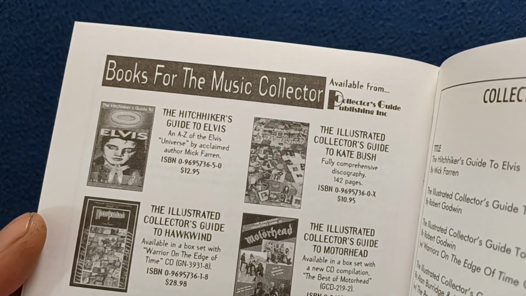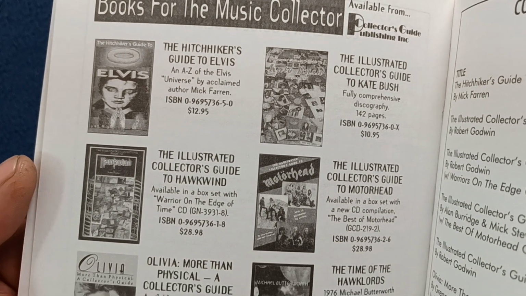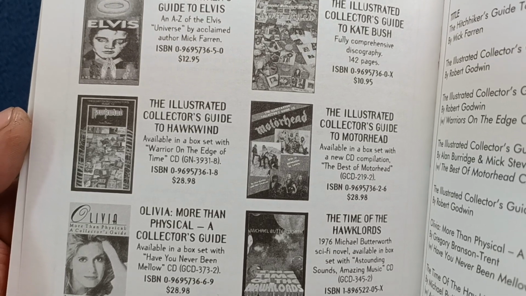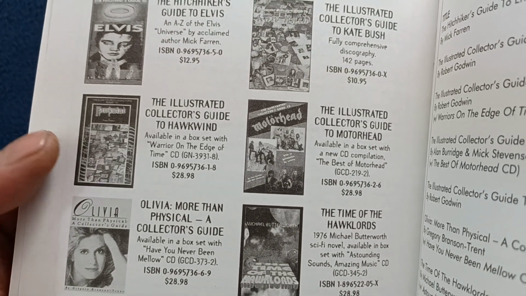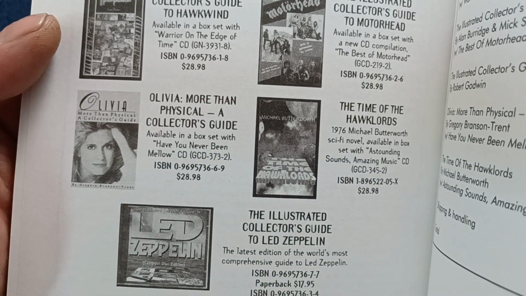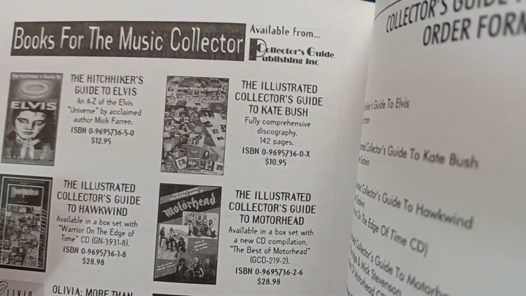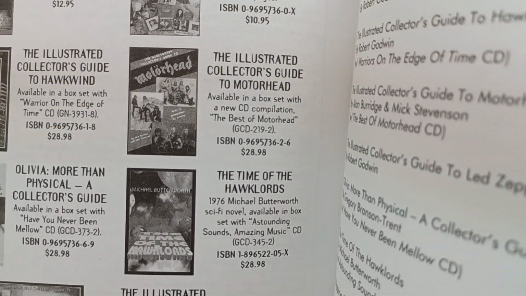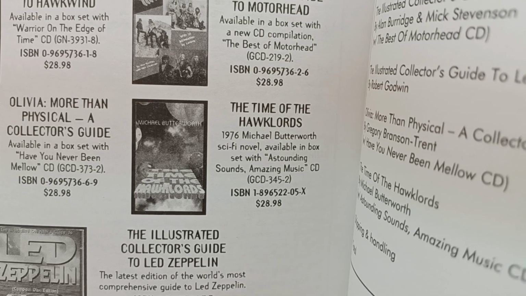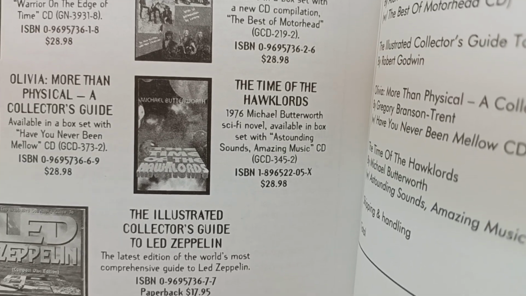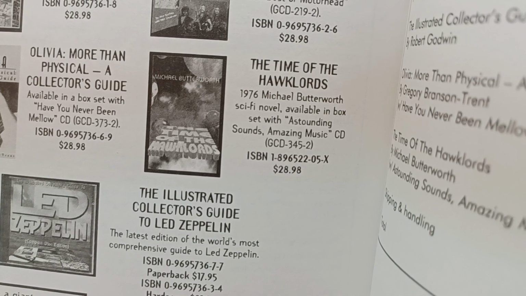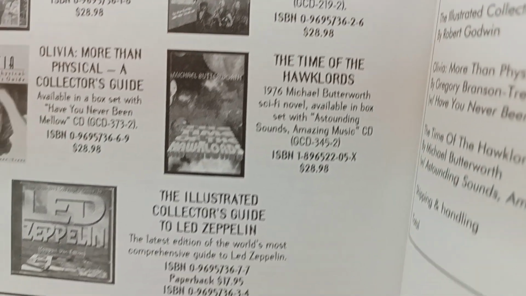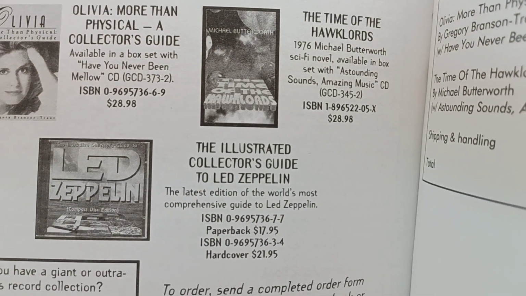And these were books for the music collector. You can see some of these titles here. The Hitchhiker's Guide to Elvis, The Illustrated Collector's Guide to Hawkwind. I do have that one. Olivia, More Than Physical, A Collector's Guide. Let's continue up here first. The Illustrated Collector's Guide to Kate Bush. The Illustrated Collector's Guide to Motorhead. The Time of the Hawk Lords. So you can try to grab yourself a copy of that. And this was available in the box set with Astonishing Sounds, Amazing Music. The Illustrated Collector's Guide to Led Zeppelin.